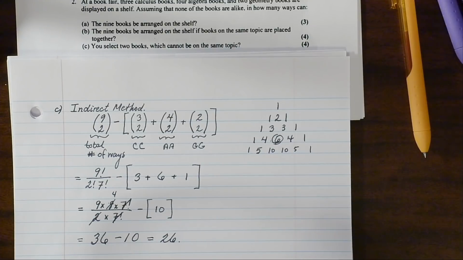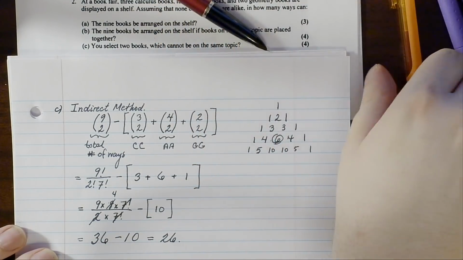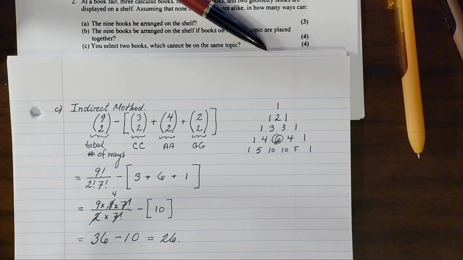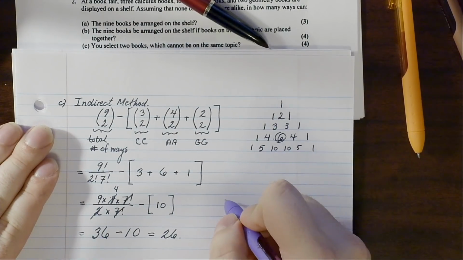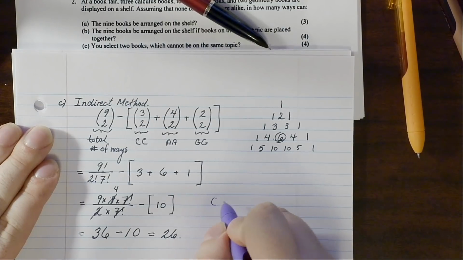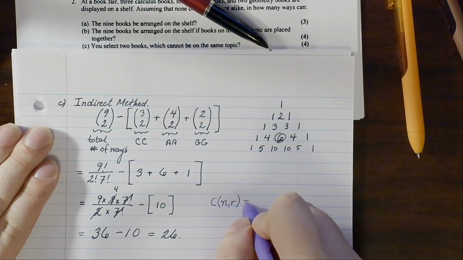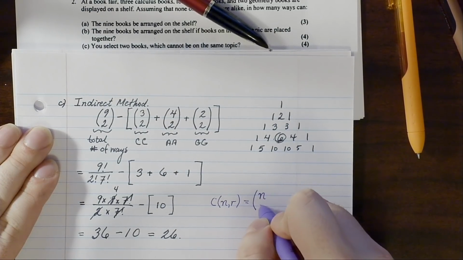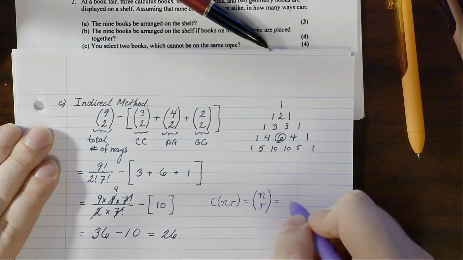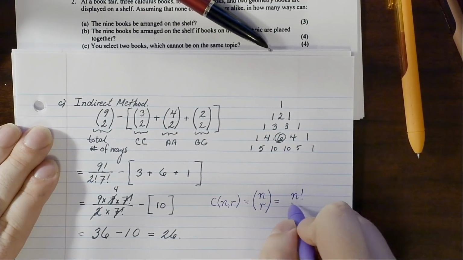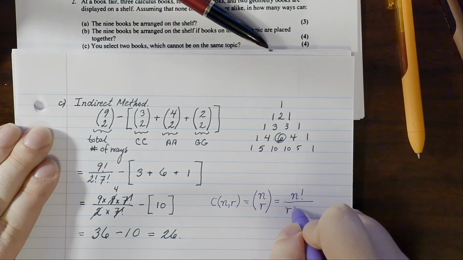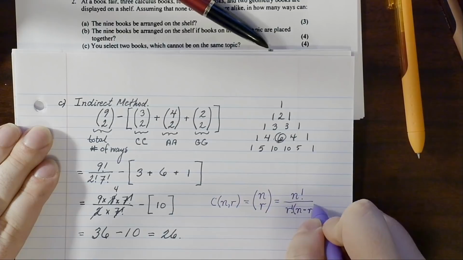Somebody was asking for the formula. The basic formula should be, I'll write this in purple. The other class was using this notation, C(n, r), but the other way of writing it is n choose r, and that's n factorial over r factorial times n minus r factorial.